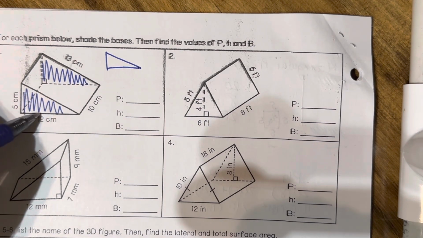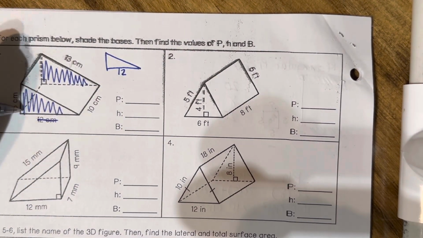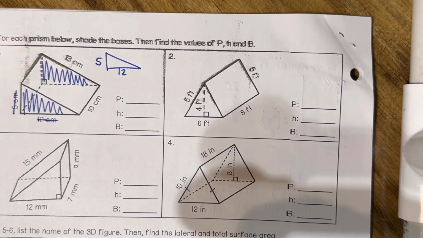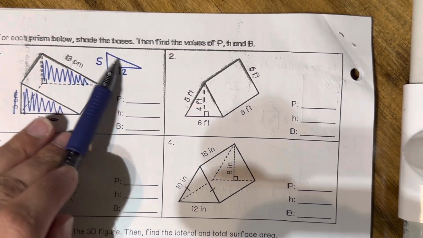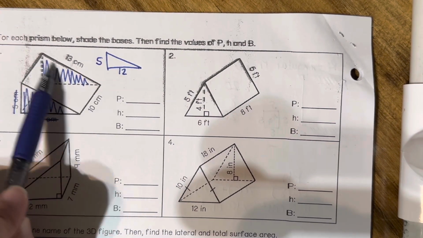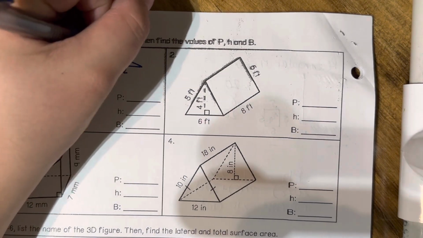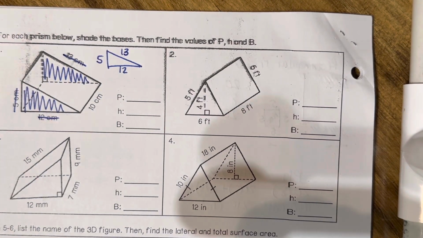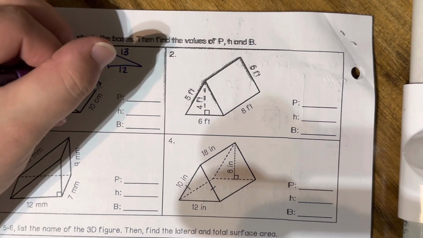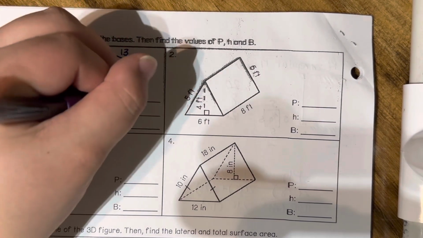So this bottom part of this triangle right here is 12. I used it, so I'm going to cross it out. The height of that triangle is 5. I used it, so I'm going to cross it out. And then I need to know the slant of that triangle. Well, it doesn't show it on this base, but it shows it on the second base. And I know these two bases are congruent. So the slant height of that triangle is 13. I used it, so I'm going to cross it out. What information is left? Well, all that's left is this 10, which shows the distance between my two bases. That means that 10 is my height.